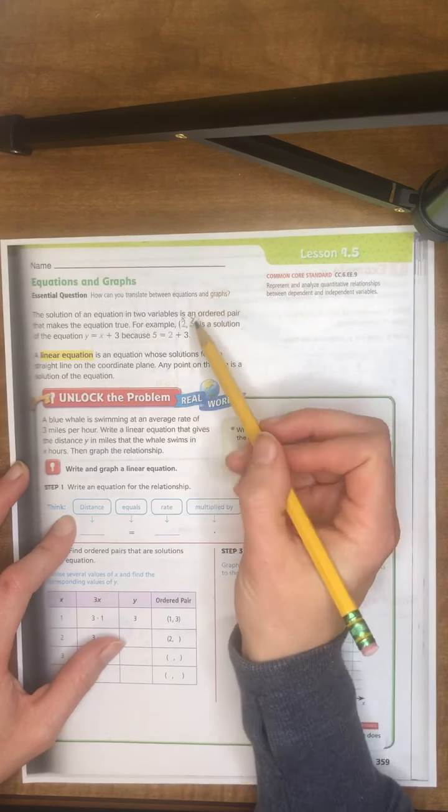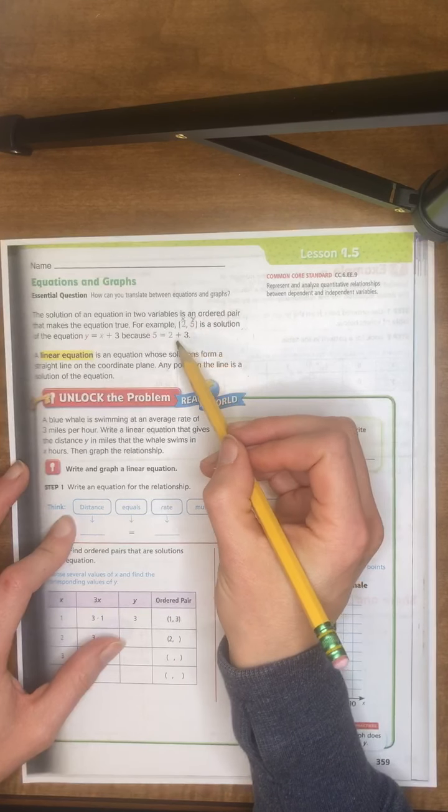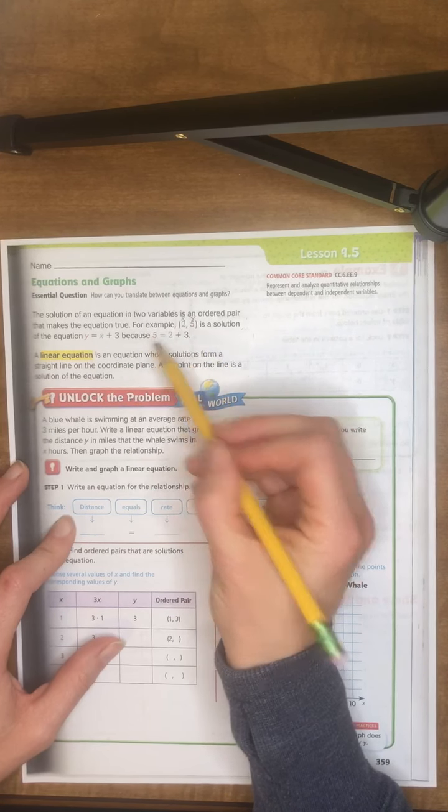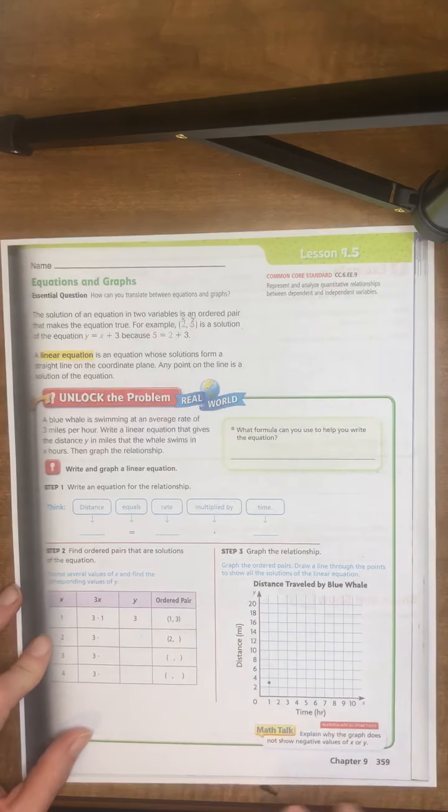So the x would be here, and the y would be here, which would make 2 plus 3 equals 5 true. So a linear equation is an equation whose solutions form a straight line on the coordinate plane. Any point on the line is a solution of the equation.